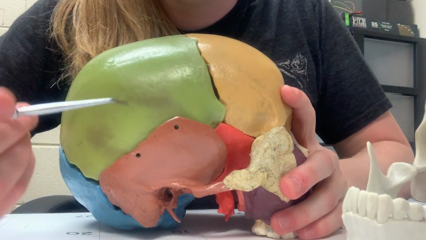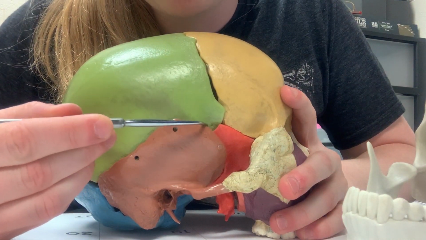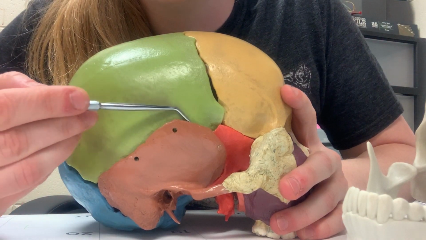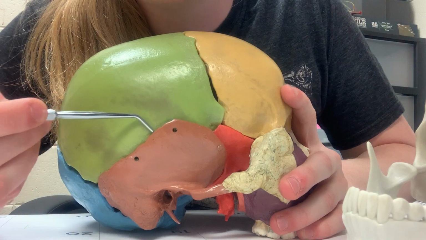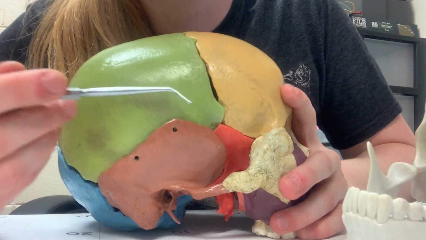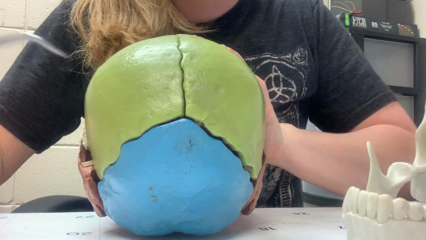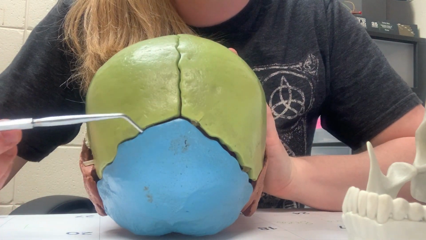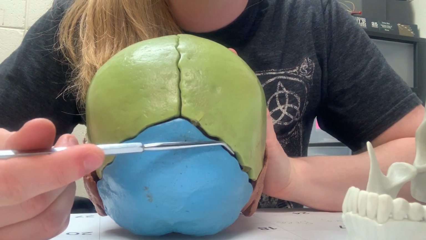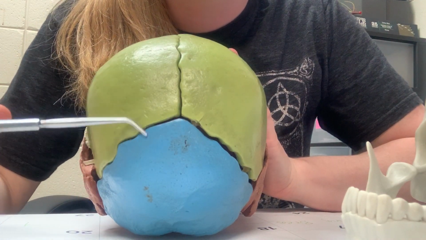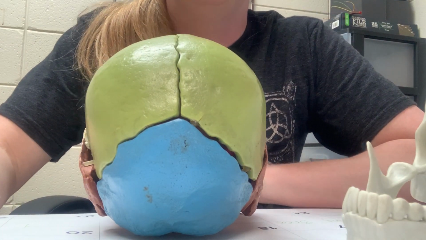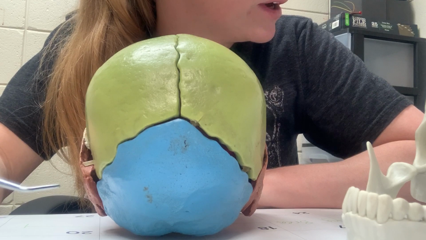On this lateral view, we have a suture separating the temporal bone from the parietal bone. That one is called the squamous suture. So that separates the temporal and parietal bones. And then on the back, we have a large suture separating the parietal bones from the occipital bone, and that is called the lambdoid suture. So that's the joint joining up the parietal bones and the occipital bone.